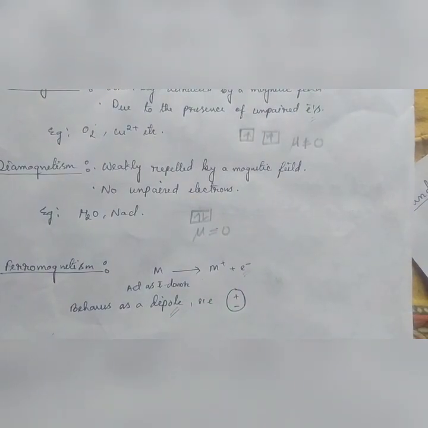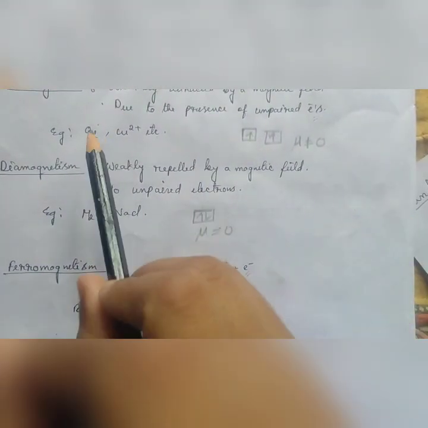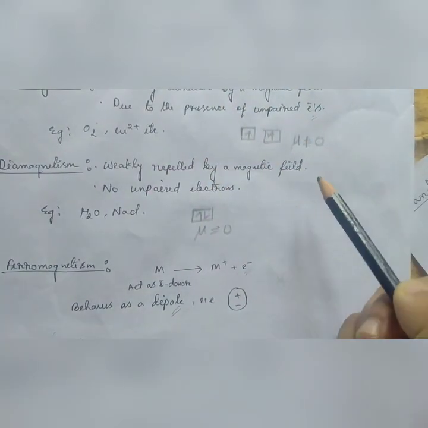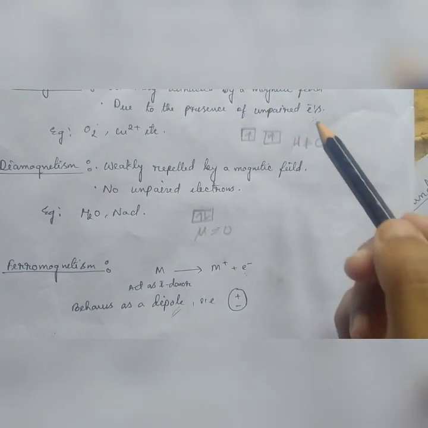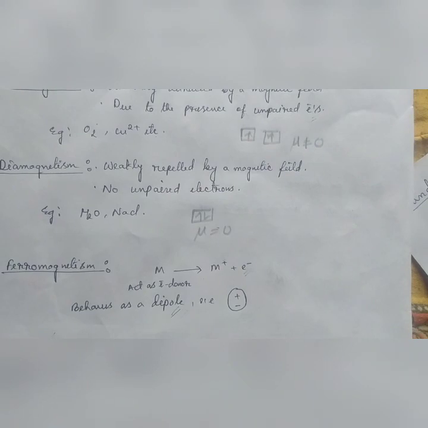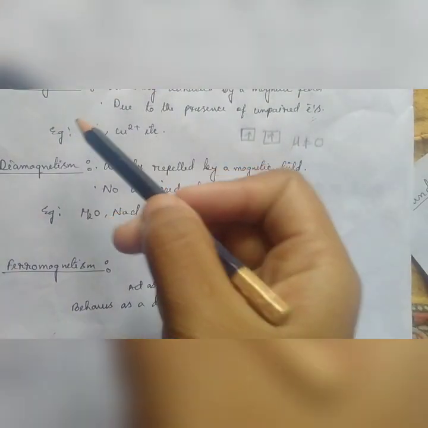That means magnetic moment will be equal to 0. Yes, because they cancel each other because both are in opposite directions. Now here in paramagnetism they are weakly attracted because in case of paramagnetism the presence of unpaired electrons is very less. For example in O2 there are only 2 unpaired electrons, so they are weakly attracted by a magnetic field.